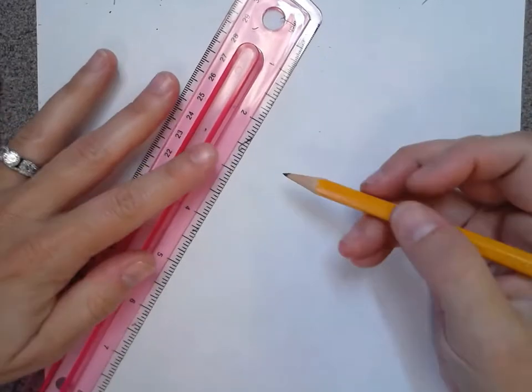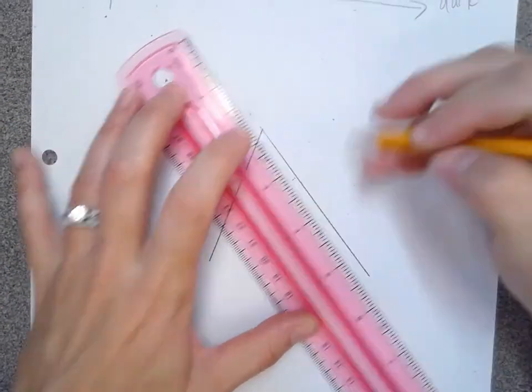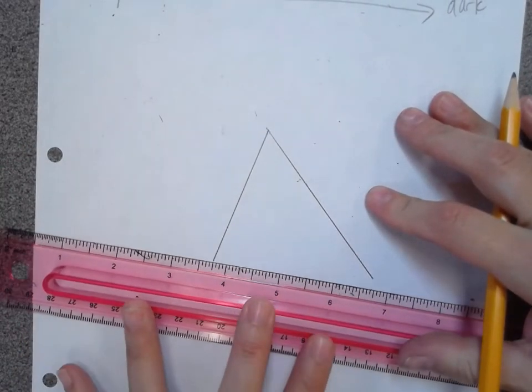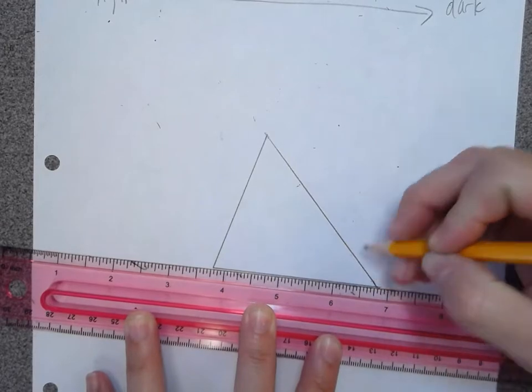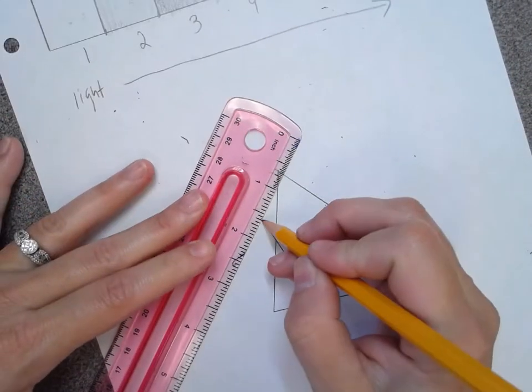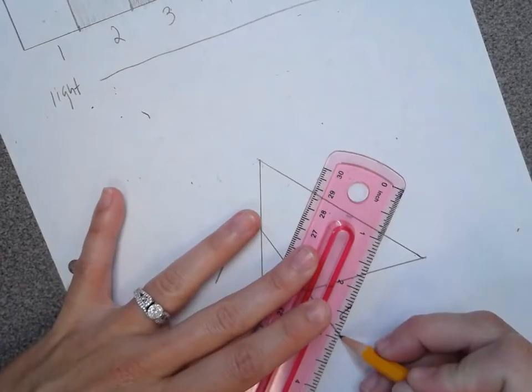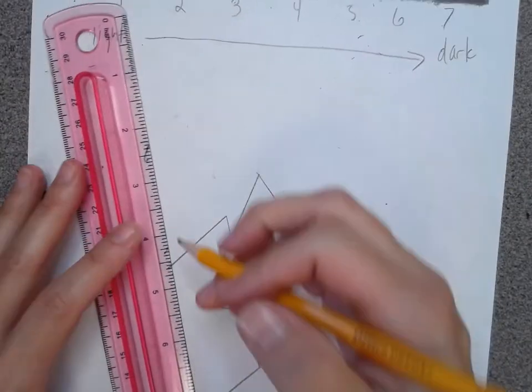So the first step I'm going to do is I'm going to draw some shapes. Now these shapes I want to be overlapping. So I'm going to just start by drawing a triangle. And then I'm going to overlap it with a parallelogram.